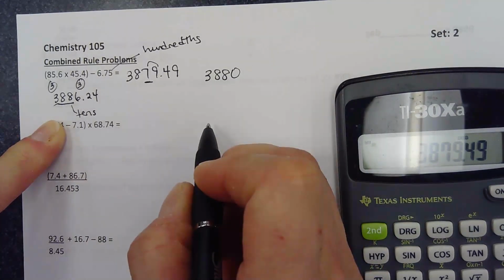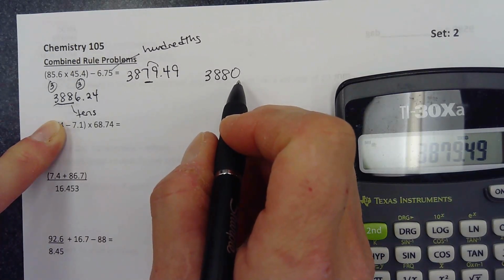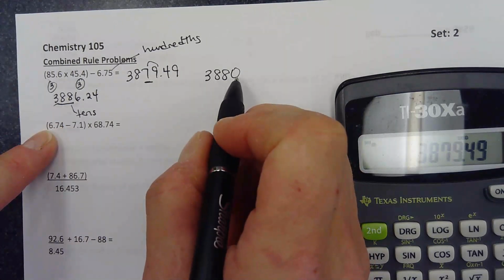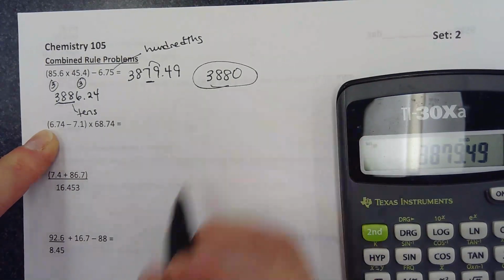Do I put a decimal? No. Good job. Why not? Because if I did, that would mean how many significant digits? 4. And it would also mean that it was precise to the ones. Is it precise to the ones? No, it's precise to the tens.